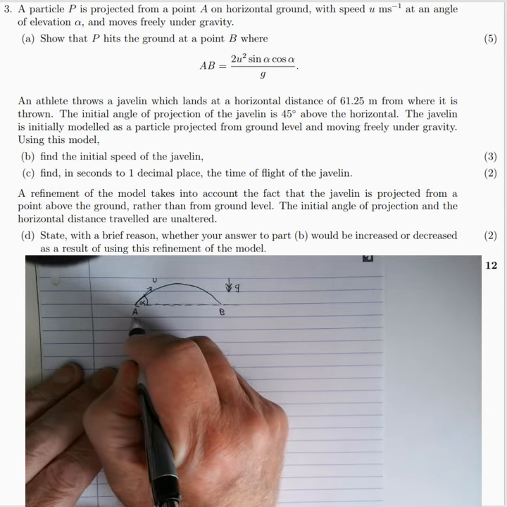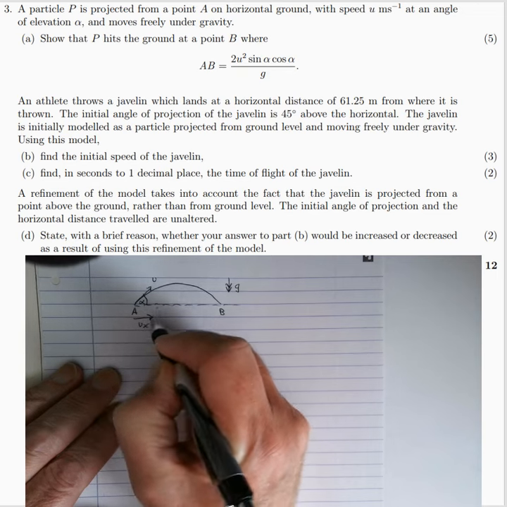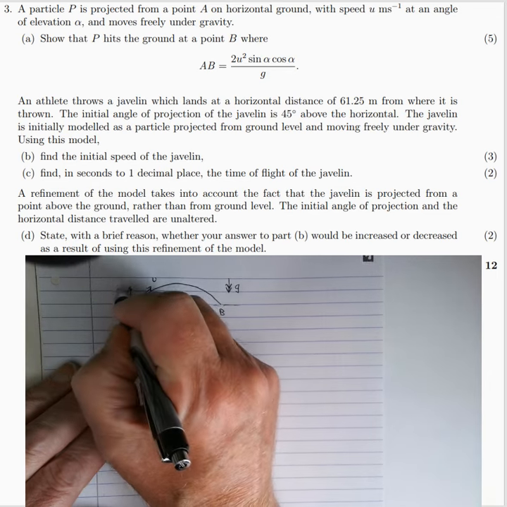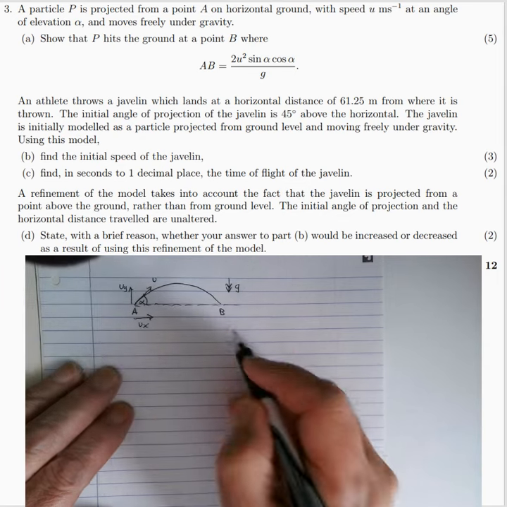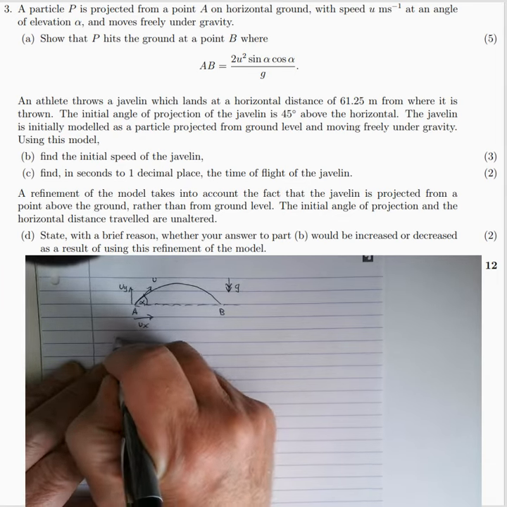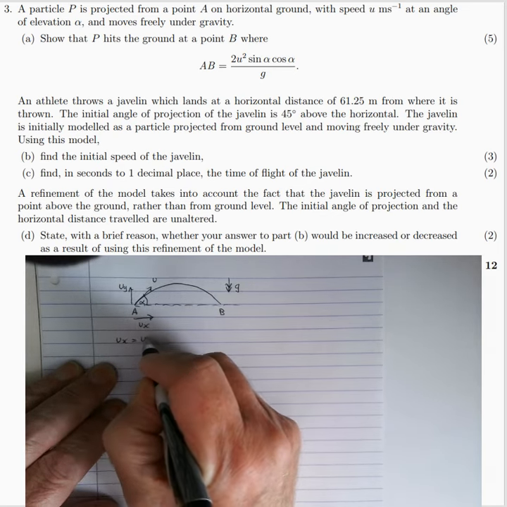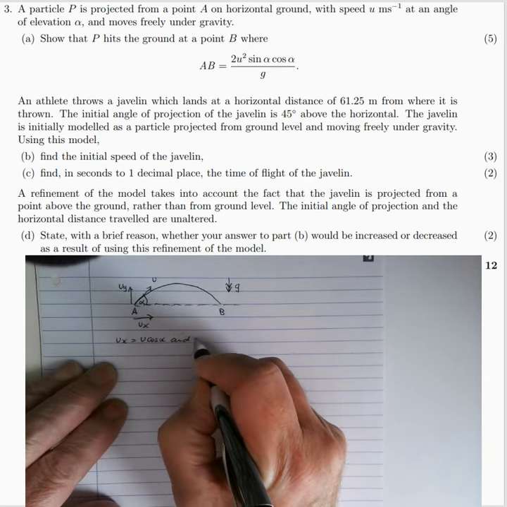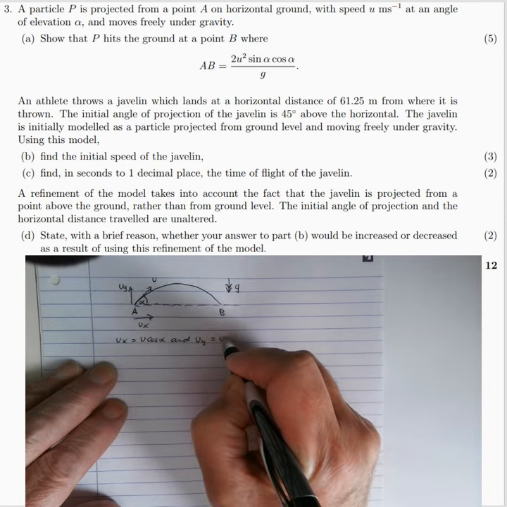So if we resolve this into its horizontal component ux and its vertical component uy, we've got ux will equal u cos alpha, and uy will be u sine alpha.